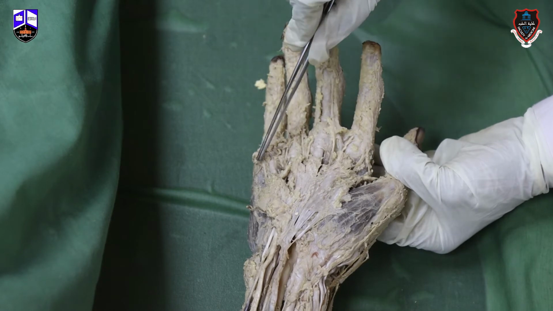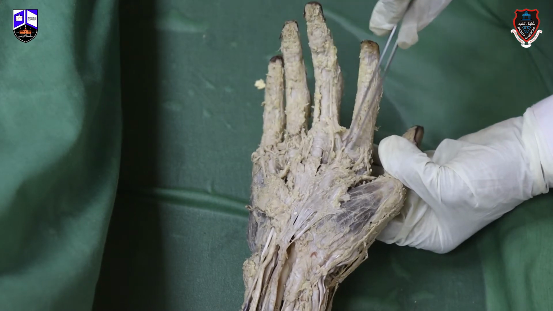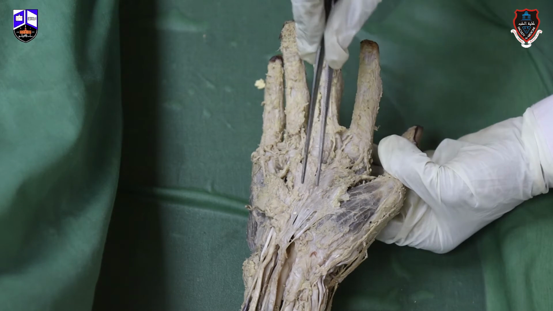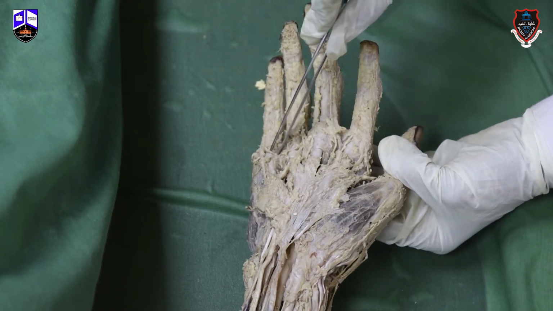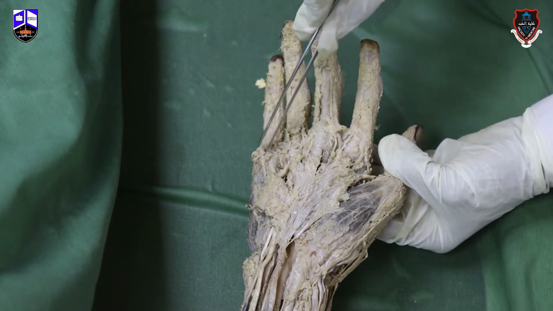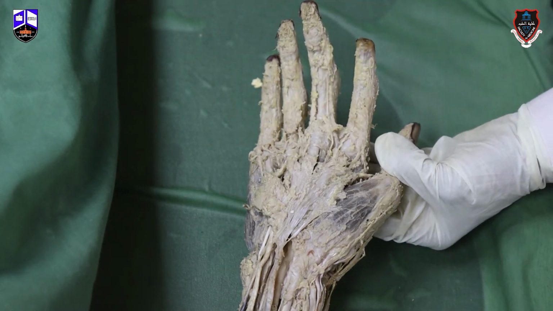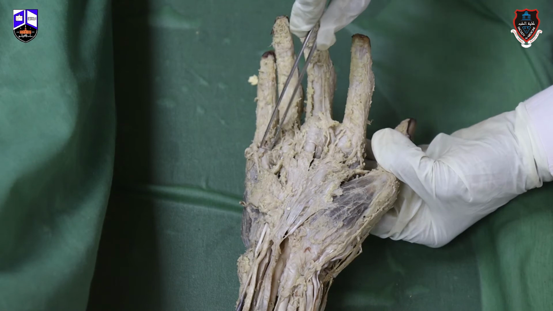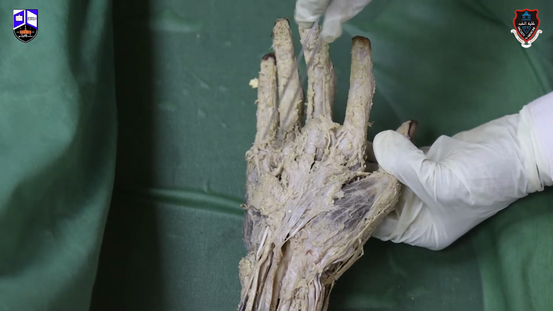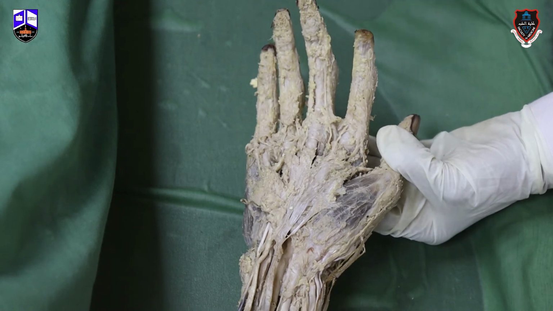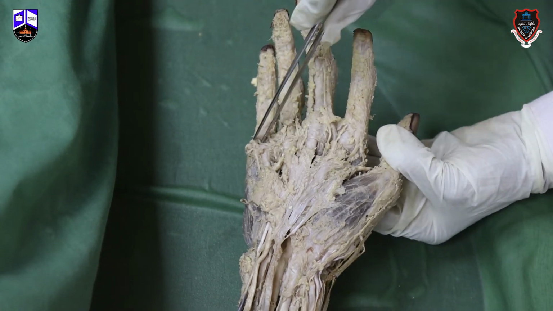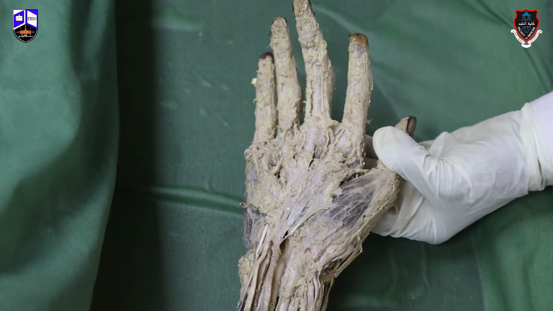The distal area of attachment of the palmar aponeurosis is a ligament called the superficial transverse metacarpal ligament. It is a ligament that attaches the metacarpal heads at the metacarpophalangeal joint. So, superficial transverse metacarpal ligament. All right.